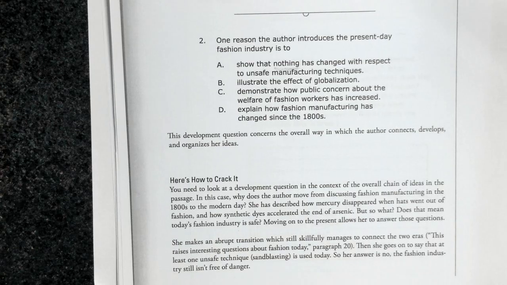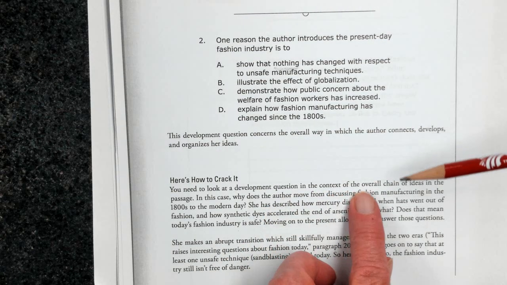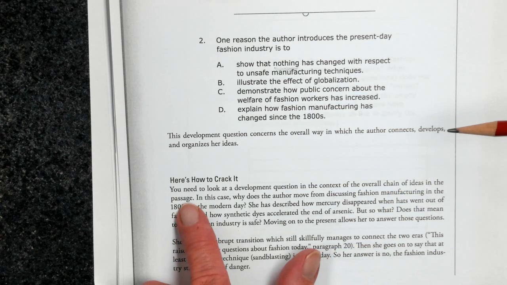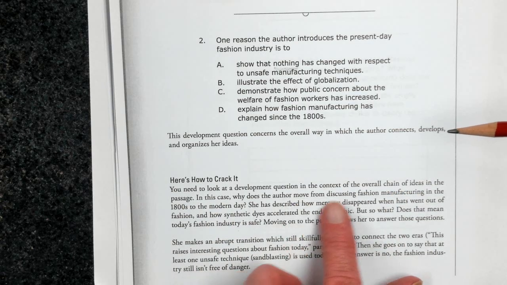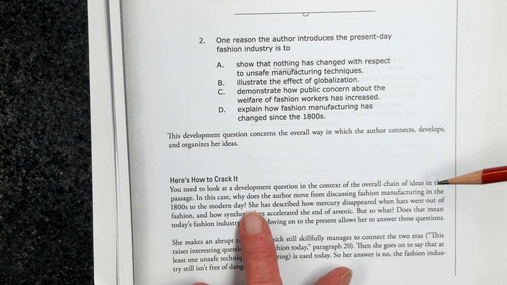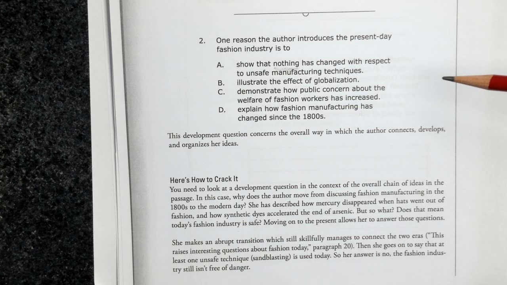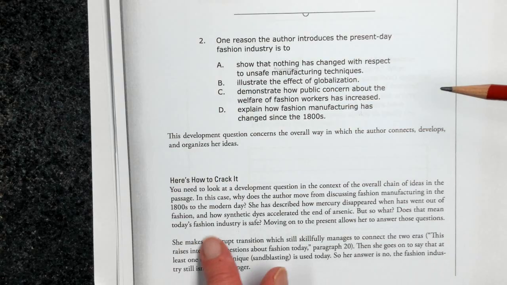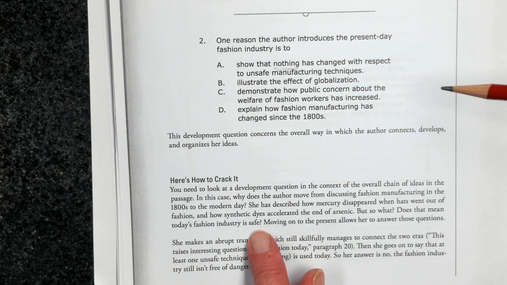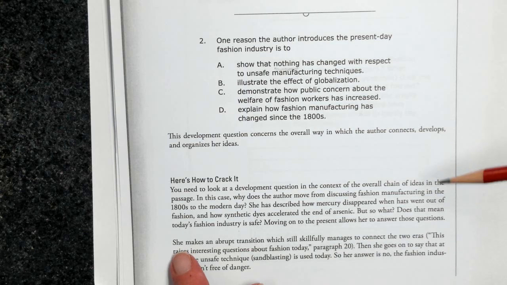So let's look at what they have. I'm just going to read this. You need to look at a development question in the context of the overall chain of ideas in the passage. In this case, why does the author move from discussing fashion manufacturing in the 1800s to the modern day? She has described how mercury disappeared, and we talked about that, how synthetic dyes accelerated the end of arsenic. But so what? Does that mean today's fashion industry is safe? So moving to the present allows her to answer these questions.